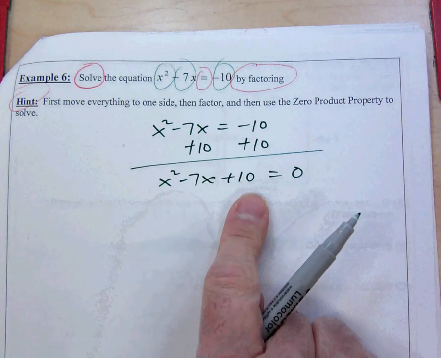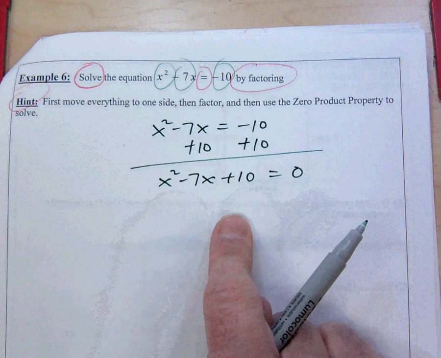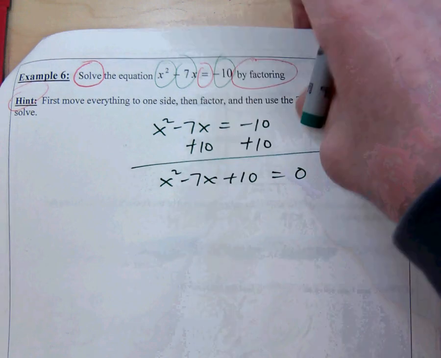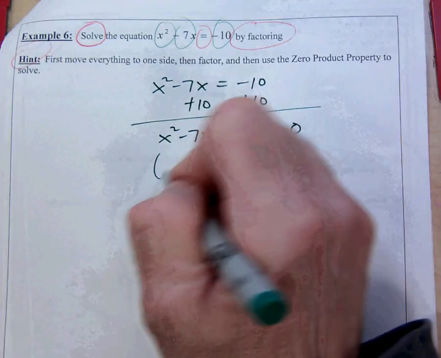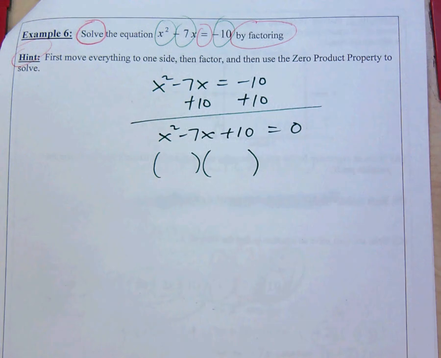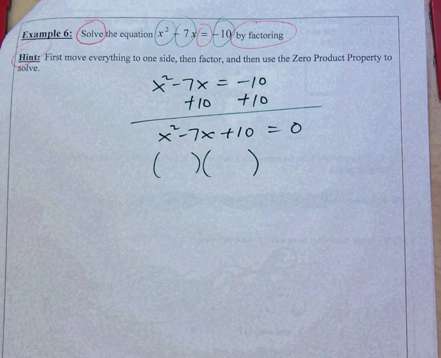All right, well, I got a trinomial. It'd be great if I could factor, because if I can factor, I can use the zero product property to finish solving, right? And because that's a trinomial, if it factors, it's going to be a binomial times a binomial. Everybody agree?